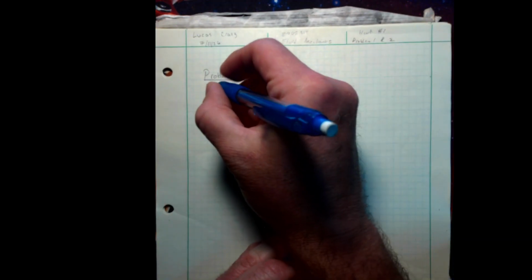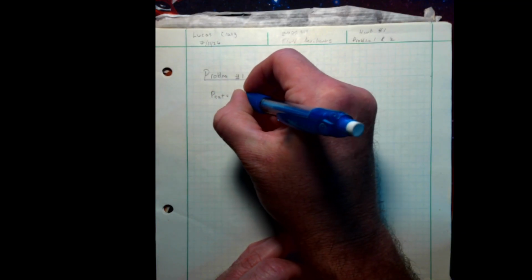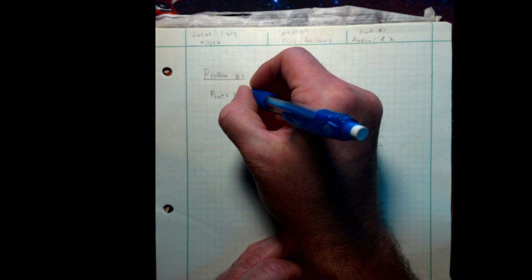So problem 1 in homework 1 is: a pump is used to transport water to a higher reservoir. If the water temperature is 20 degrees C, determine the lowest pressure that can exist in the pump without cavitation. There's a chart that I provided you in the lecture notes and in the homework video help. 20 degrees, 2.3 for P sat.